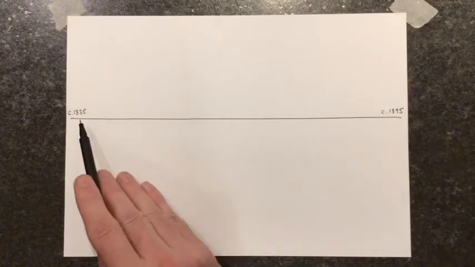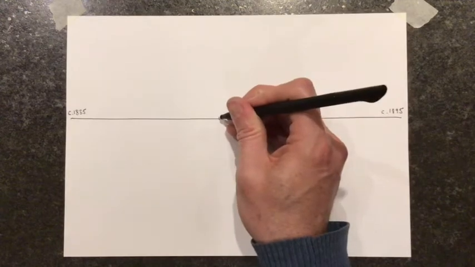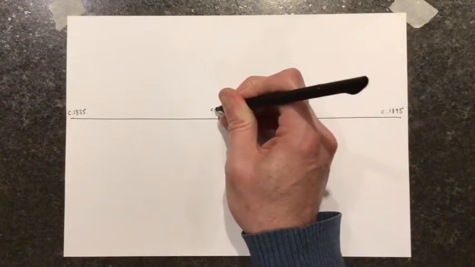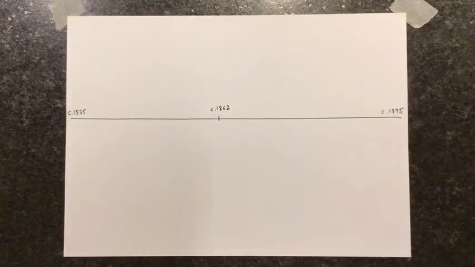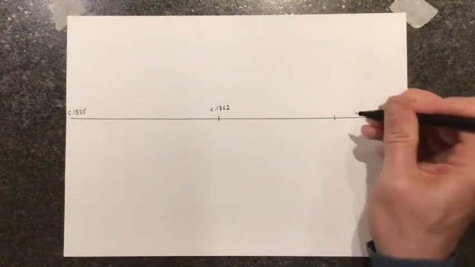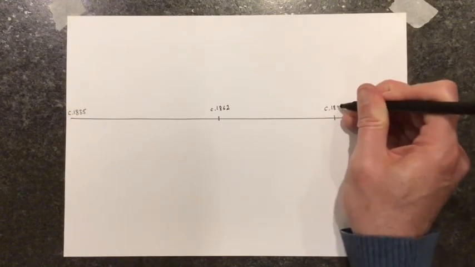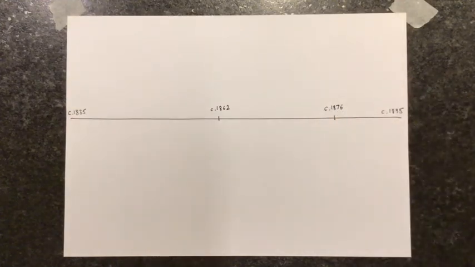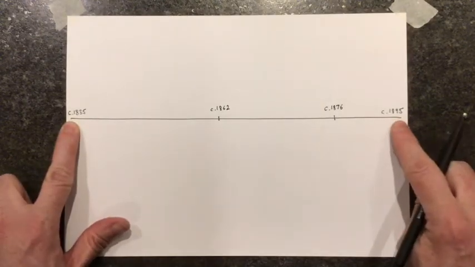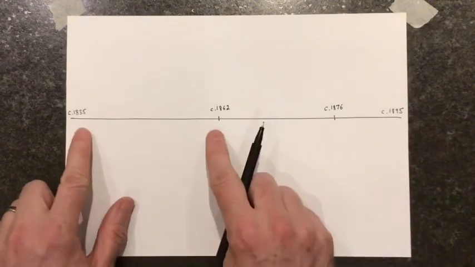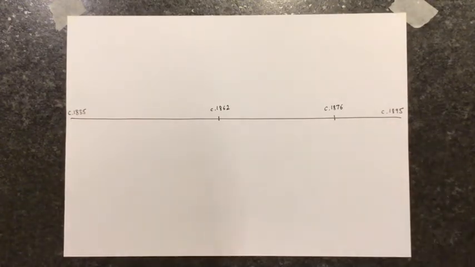So the first significant date that we have after 1835 is circa 1862. Very significant date in the history of the American West there. And then the final date, which splits it into the 3, is just here, and that's circa 1876. So always one line, start date, end date, and then those 2 other dates that split it into the 3 periods of time.